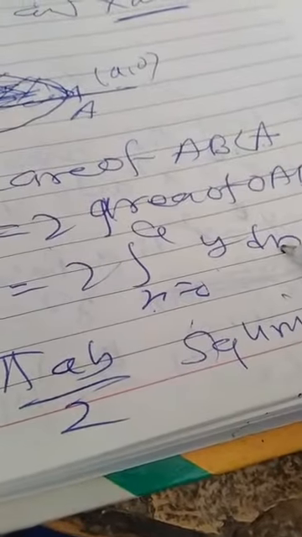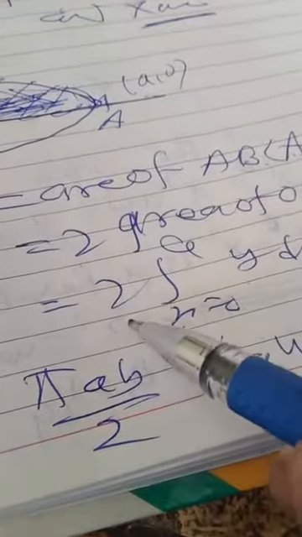B by root over a square minus x square. Here the multiplication is 2. In that previous question we multiplied by 4, so we got the area as pi AB. Now the multiplication is 2, so we get pi AB by 2.